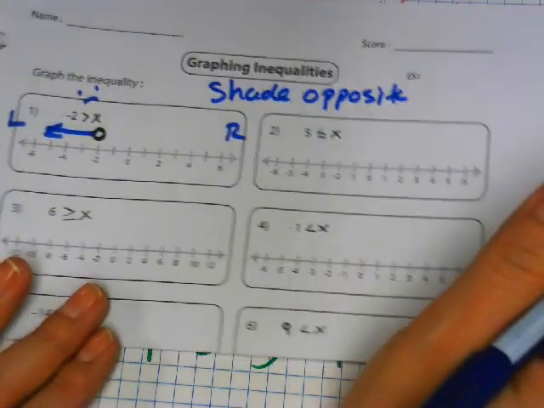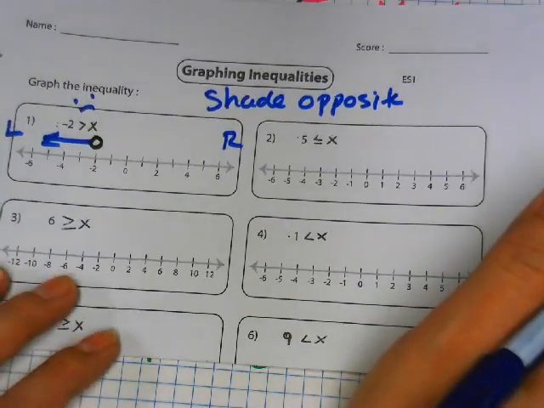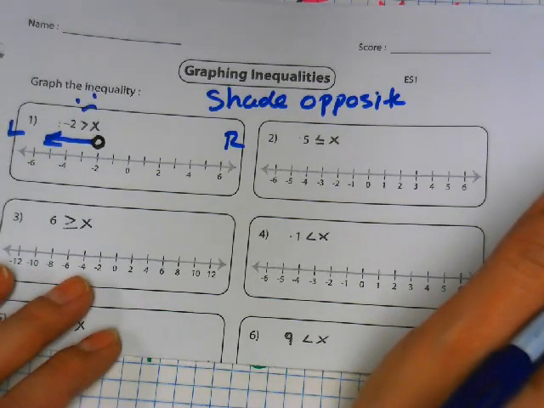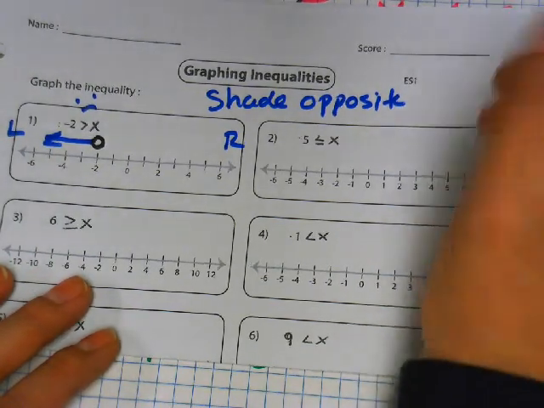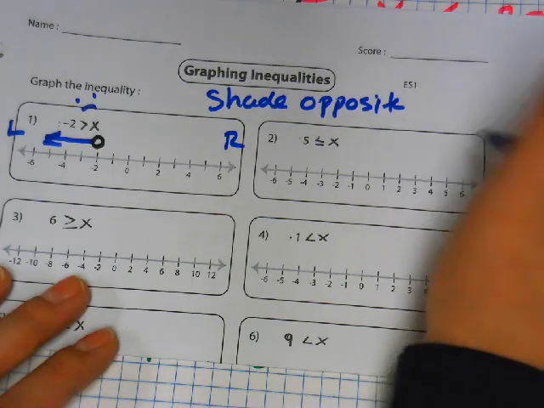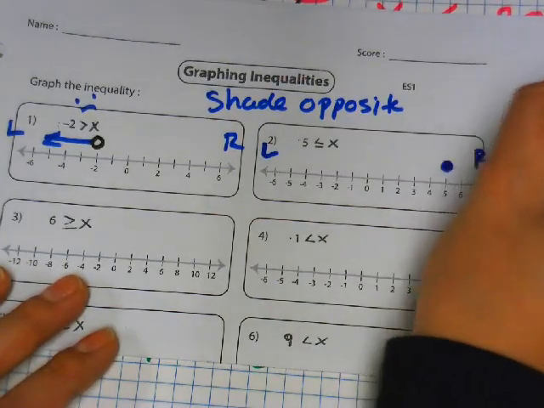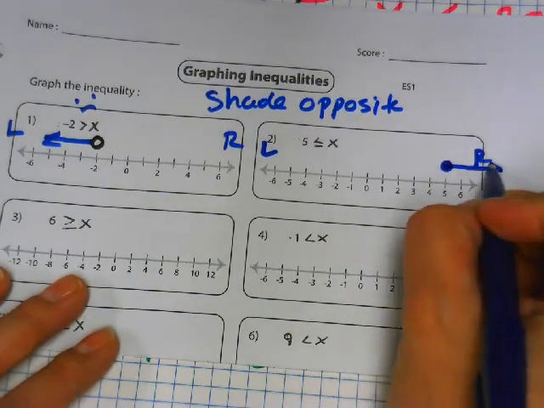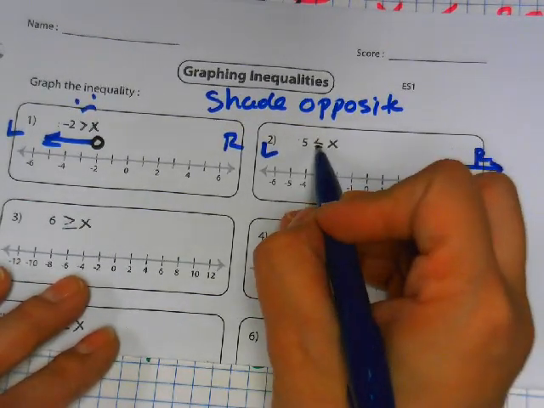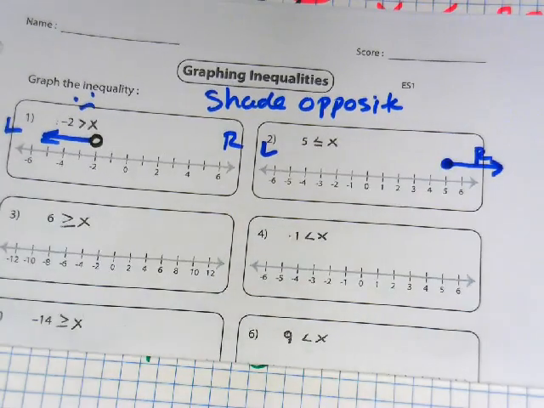All right, number 2. Where do I put the circle? On the positive 5. On the 5. Is it going to be open or closed? Closed on the 5. Do I shade left or do I shade right? Right, because we have to shade the opposite of whatever this is. We have to shade the opposite today.